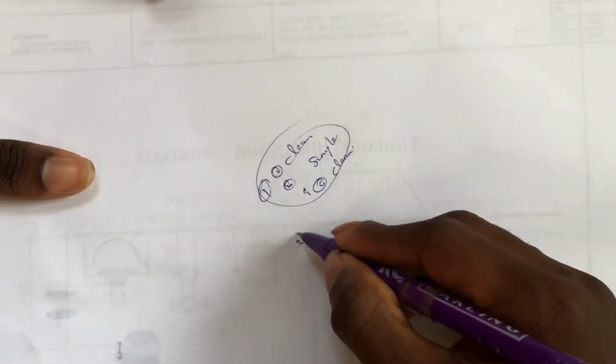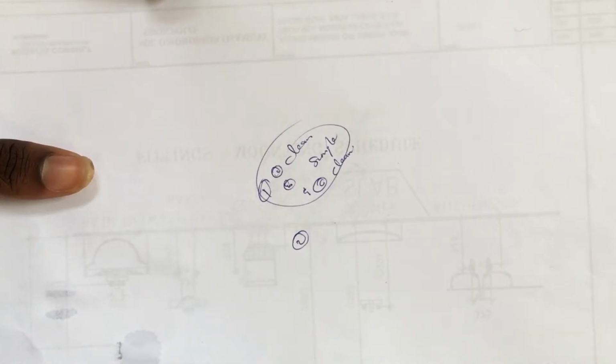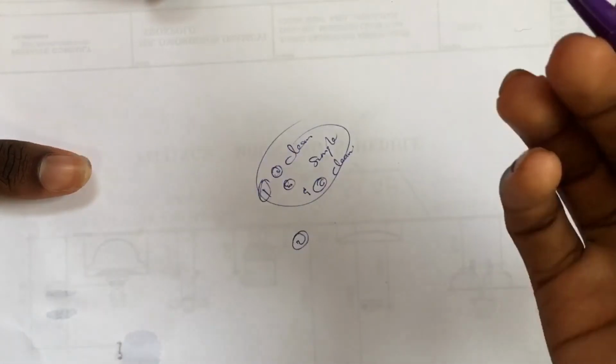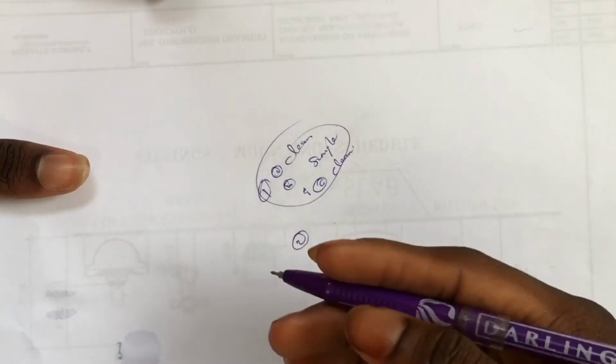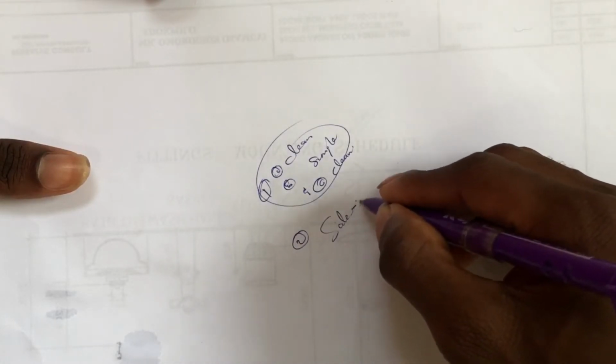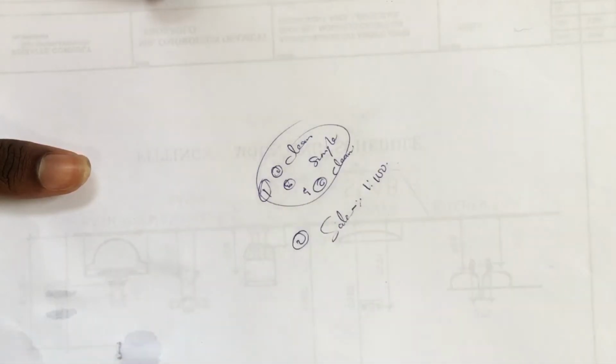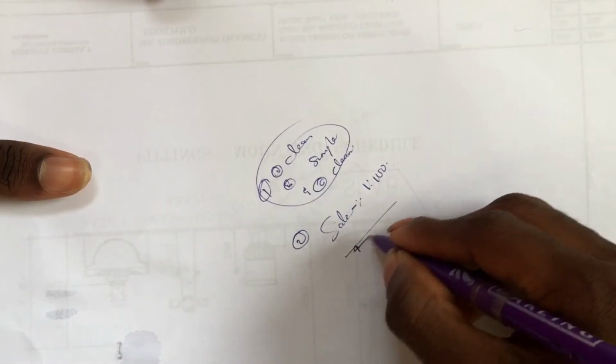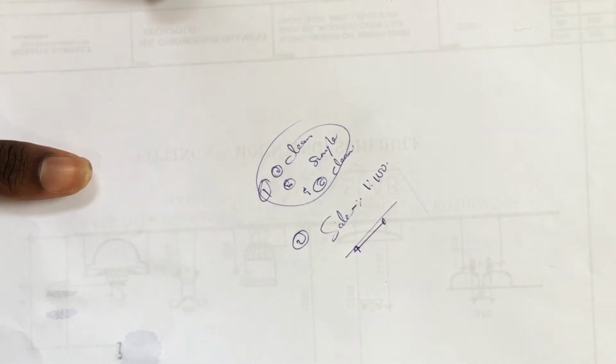The second one is that your drawing should correspond with accurate scaled measurements. If you draw most of your detail drawings using a scale of 1:100, whenever I use the scale to measure it, it should be as accurate as possible. That is what you should try to do in order to acquire a good drawing.